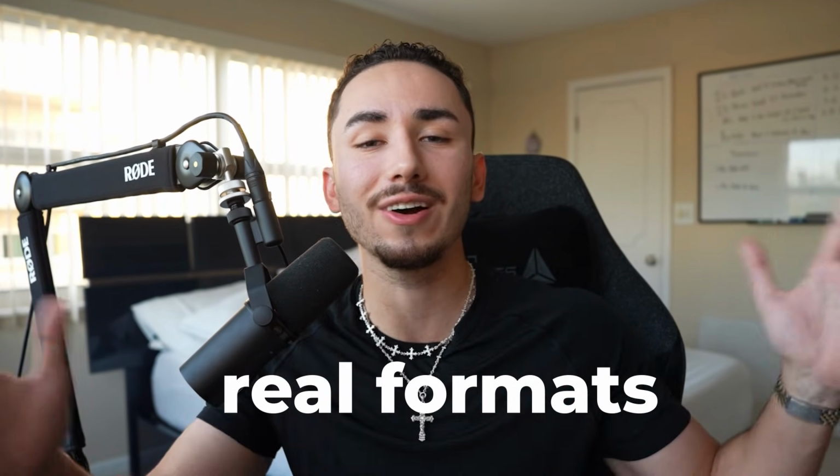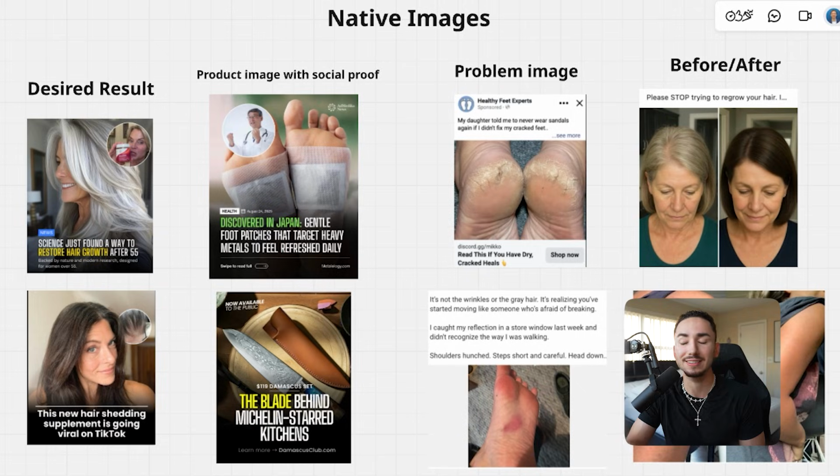Yeah, I know. So now that we know our avatar and what angle we're going to hit, we have to move to the next step of our sequence, which is going to be real formats. What are the formats we can do of native style image ads? And as you can see right here on my screen, there's really 4 main styles.